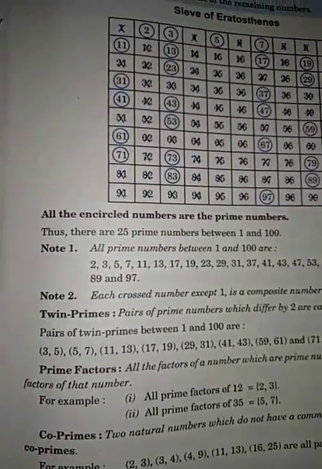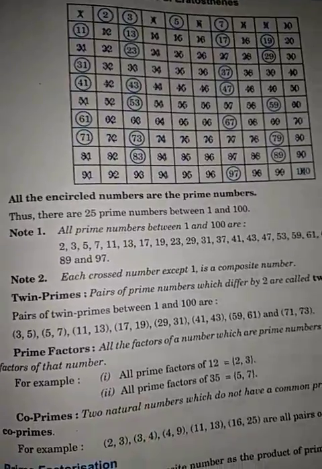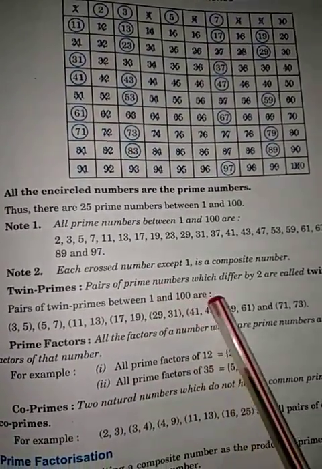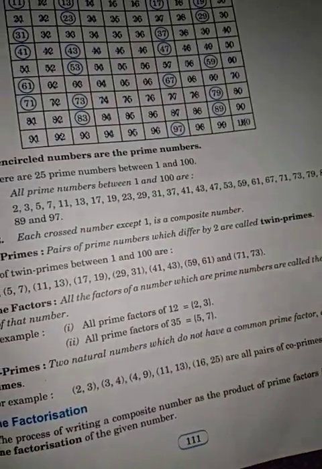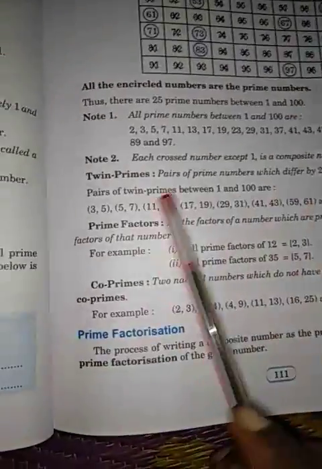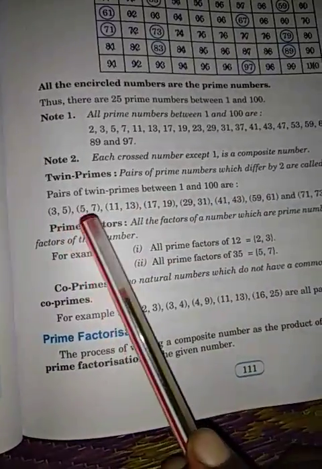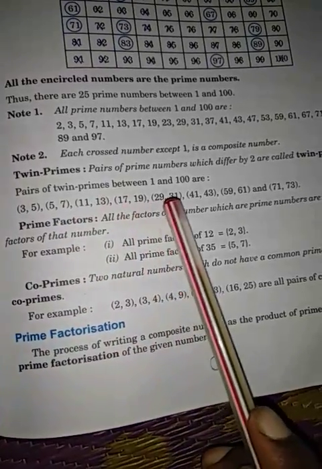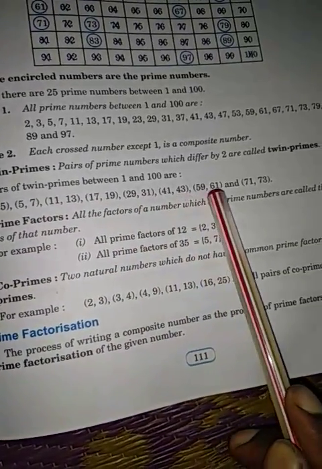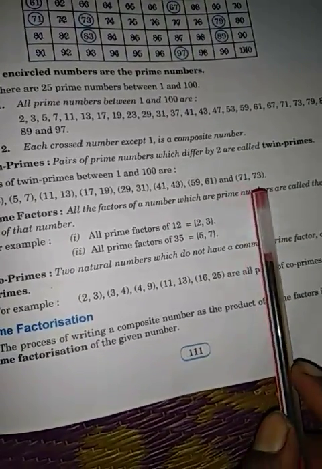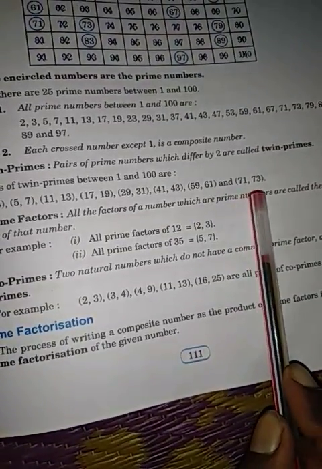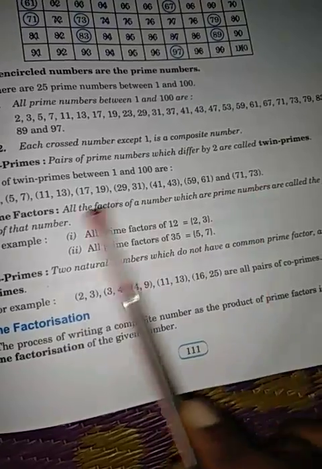Now, twin primes: a pair of prime numbers which differ by 2 are called twin primes. The pairs of twin primes between 1 and 100 are 3 and 5, 5 and 7, 11 and 13, 17 and 19, 29 and 31, 41 and 43, 59 and 61, 71 and 73. You see the difference between these two prime numbers is 2, so they are called twin prime numbers.